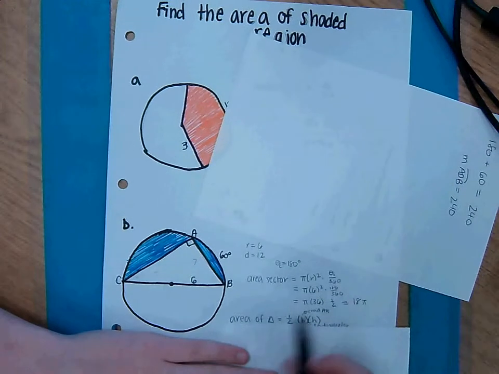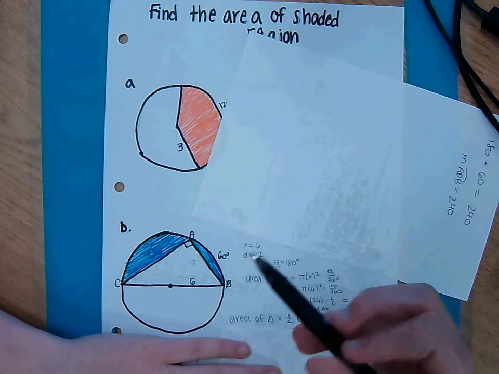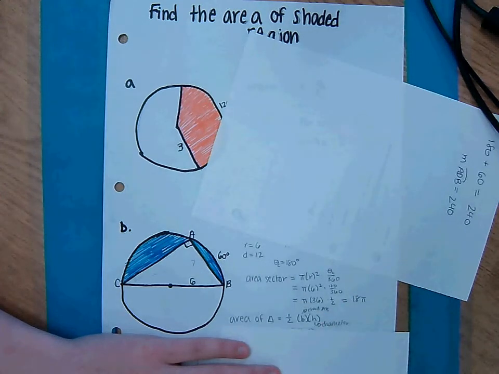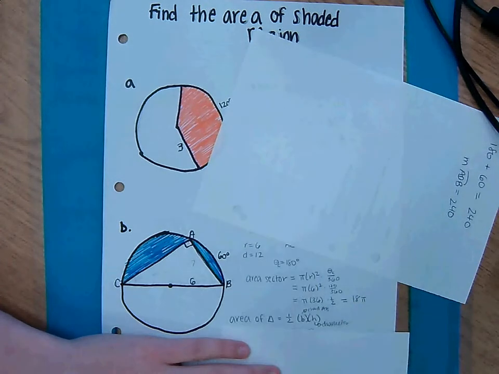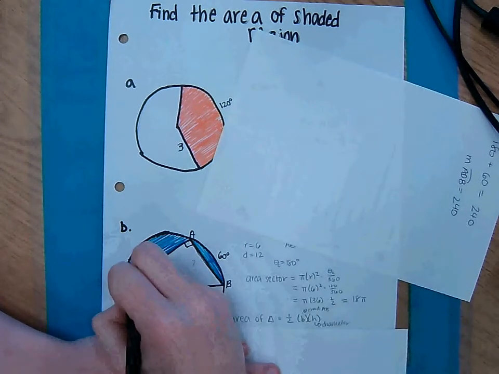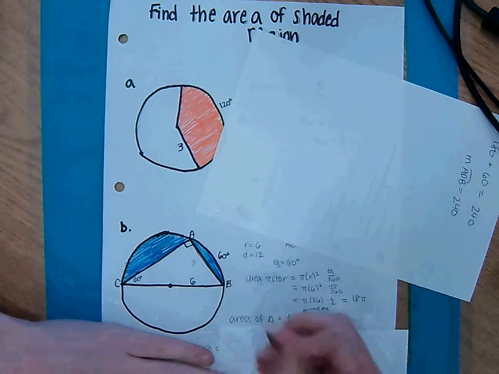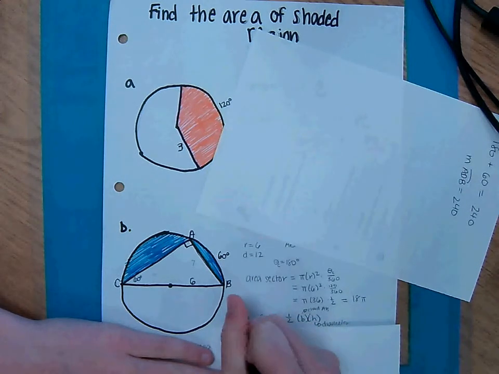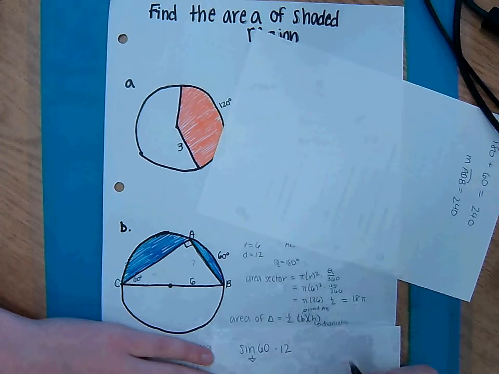And now you have to do the area of the triangle, which is 1/2 base times height again. So you have 1/2 the base, which is this chord AB, and then you have to do the height, which is the chord AC. Okay? And you know that this angle is 60. So then to get the measure of AB, you do the sine of 60 times 12. And the sine of 60 is 1/2 times 12, which equals 6. So that's AB.